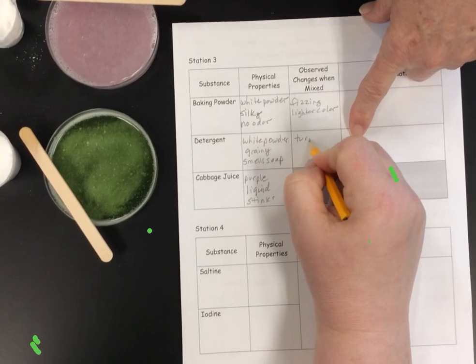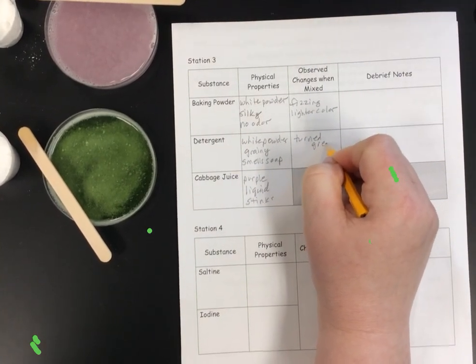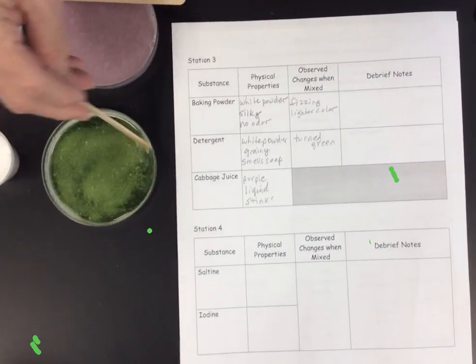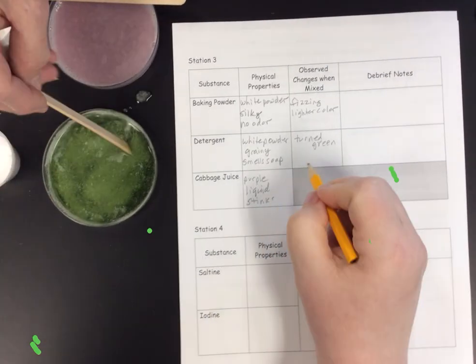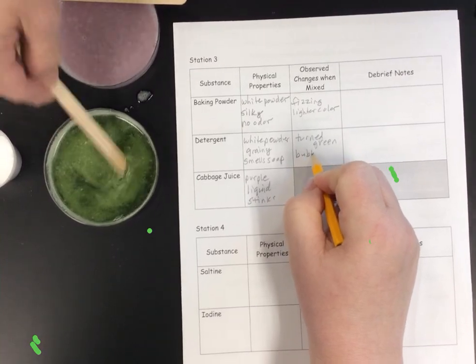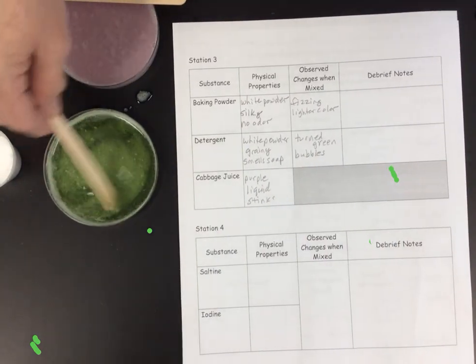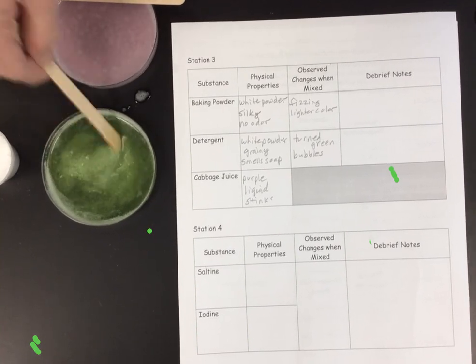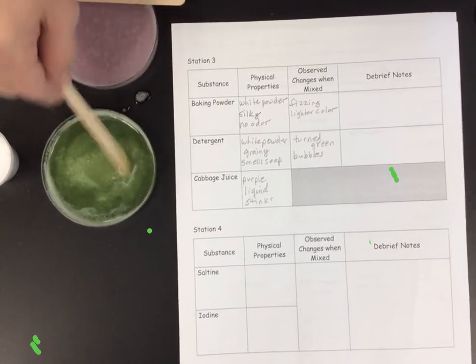Here are our observations. When they're mixed, it turned green. I thought I saw some bubbles here on the edges. There are some bubbles, not as many. If you were doing this, you could keep stirring until it was all dissolved.